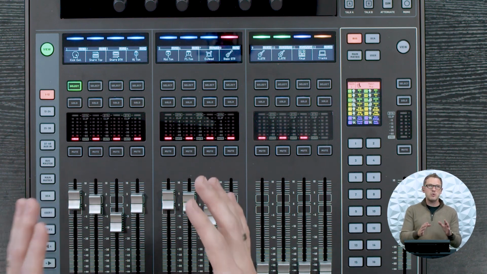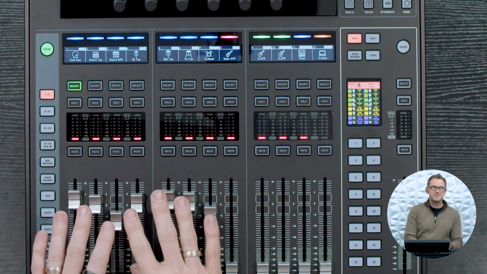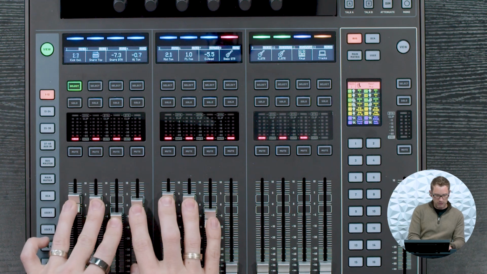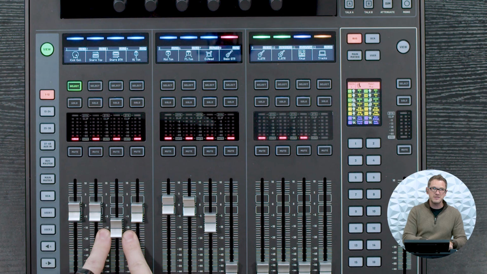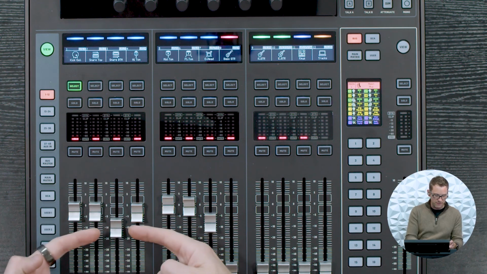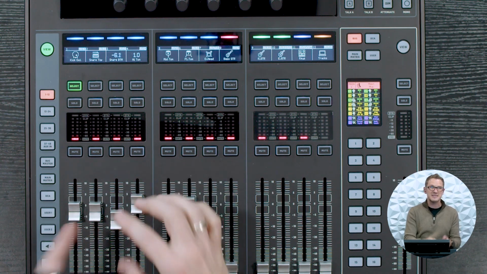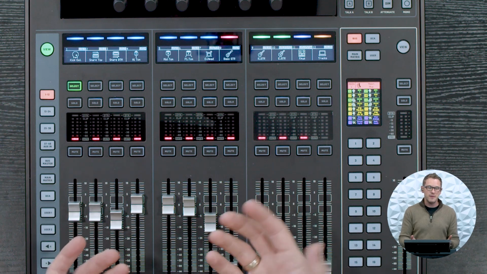If I wanted to adjust the volume of these faders at the same time without a DCA, I'd have to try to figure out where my faders need to be. And once we hit below -10, all of a sudden the fader throw is different than up here, because this is a logarithmic style fader, which is what we want for audio.